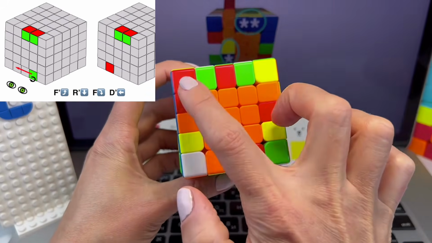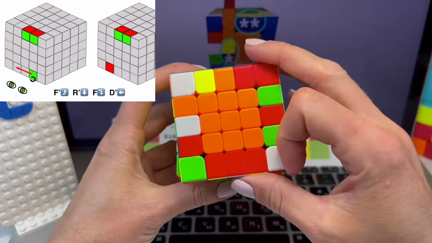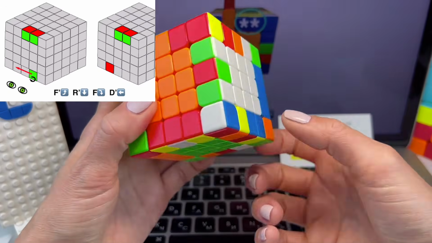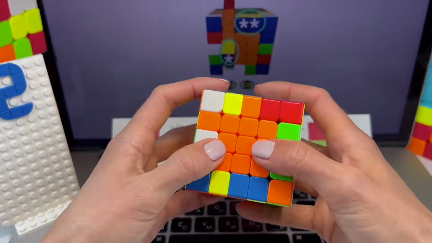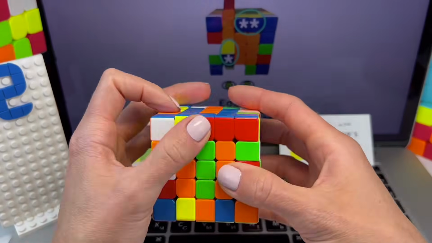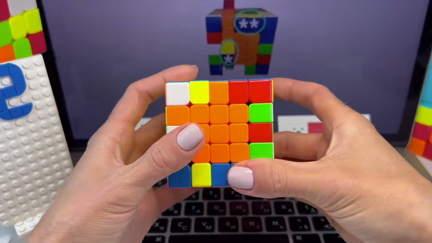To flip this edge, we do the following moves. We place these edges on the side faces. We send this edge down. This edge we bring back up. And now when we turn the bottom layer, this edge ends up here. Let's check. We see that the colors match. That means the edges are ready for the algorithm.